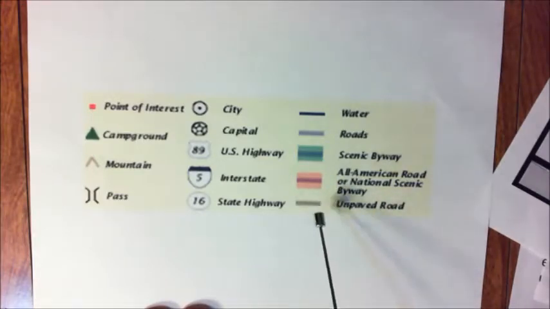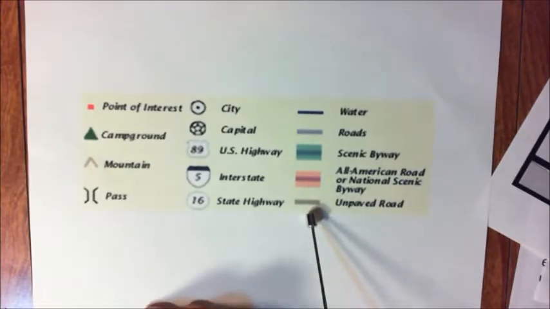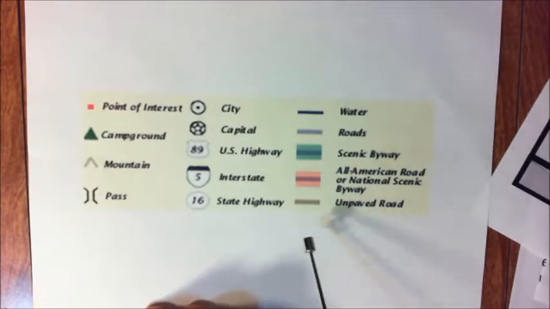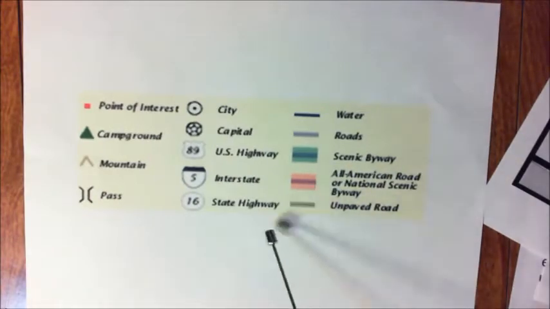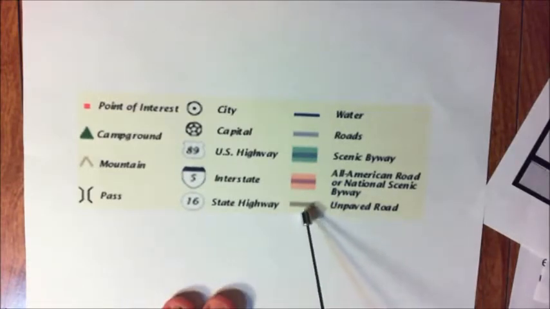Now this symbol is very different from the other one. So you wouldn't know that brown symbol without looking at the legend. Again, it's absolutely necessary. You might as well not even look at the map if you don't look at this, because you're not going to know what you'll be looking at.